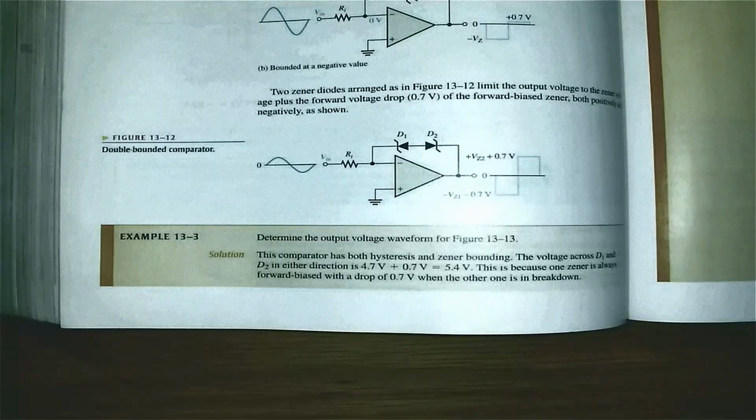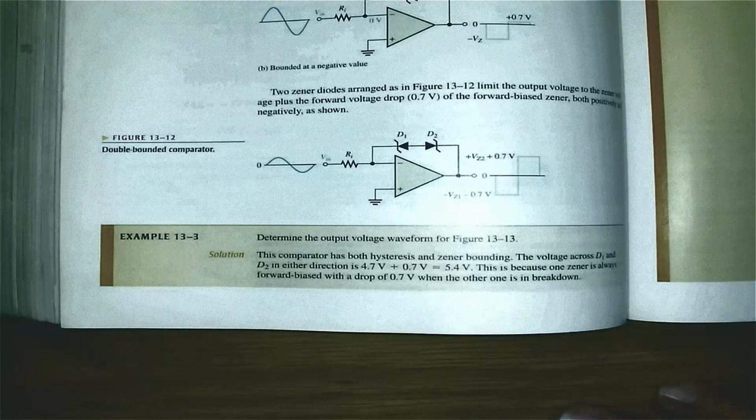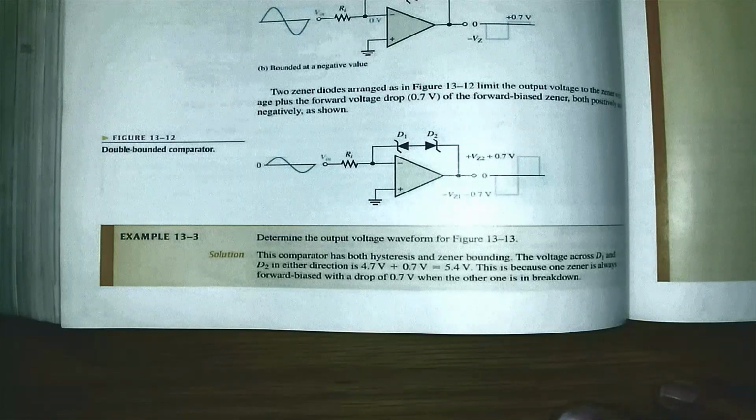That is example 13.1. They say determine the output voltage waveform for figure 13.13. This comparator has both hysteresis and Zener bounding. The voltage drop across D1 and D2 are in either direction, 4.7 plus 0.7, that means 5.4. That means one Zener diode will be reverse biased, the other Zener diode will be forward biased. That will give me 5.4 volts. Because one Zener diode is forward biased with a drop of 0.7, the other one is in breakdown.